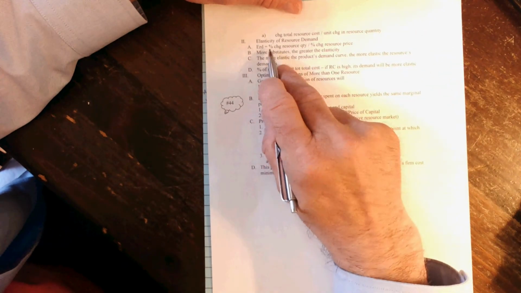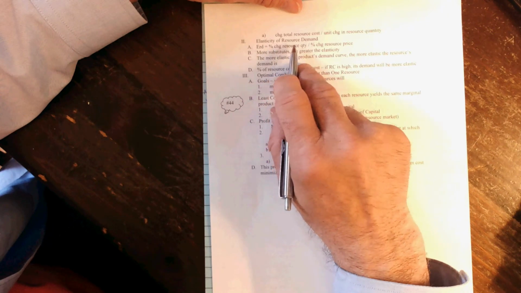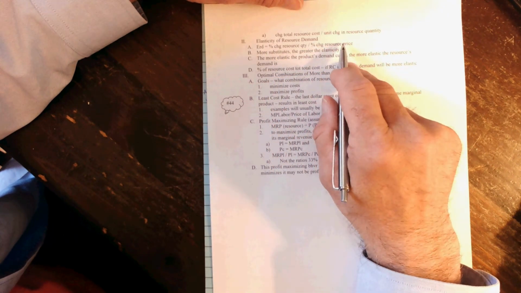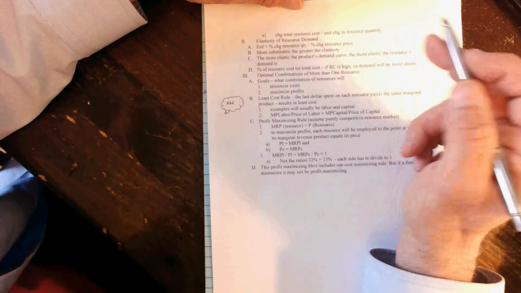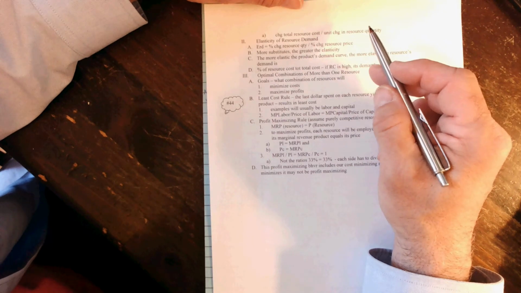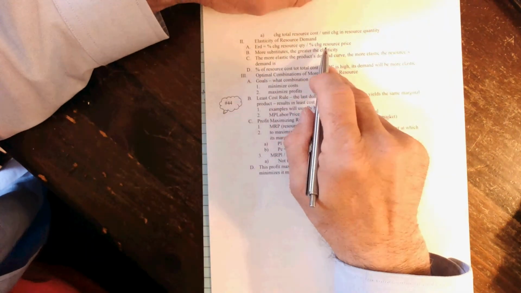The elasticity of resource demand is measured by the percentage change in the quantity of resource hired divided by the percentage change in the price of that resource. The higher the price, since demand is a negative relationship between price and quantity, the less quantity will be demanded of that resource. We want to measure how responsive the change in quantity is to the change in price.